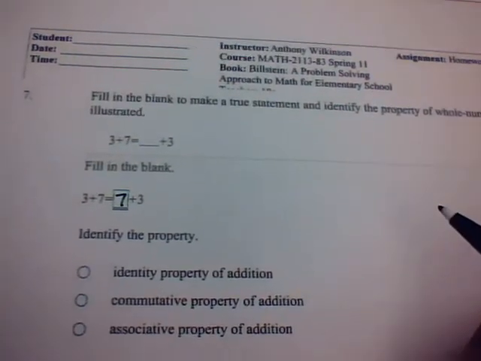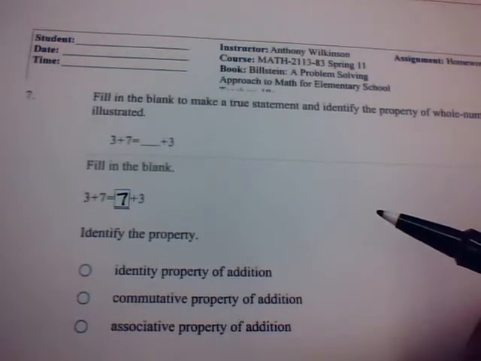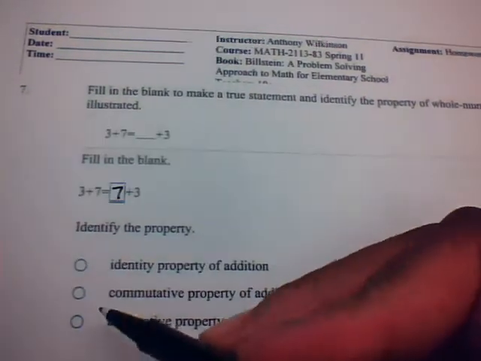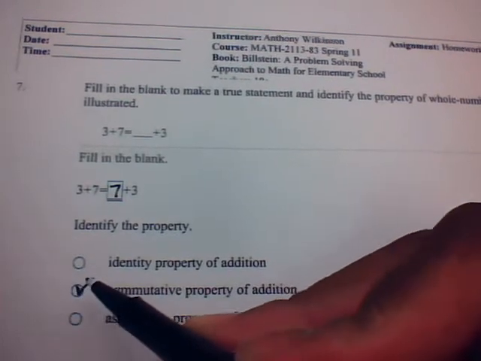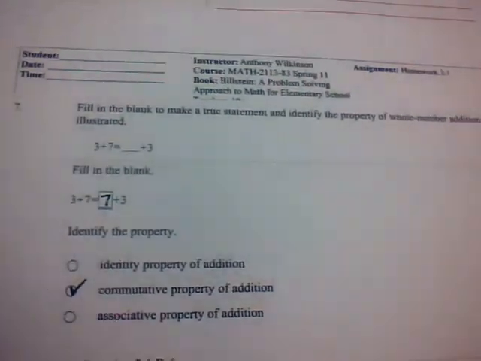Well, notice that the order has changed. 3 plus 7 is the same answer as 7 plus 3. So that illustrates the commutative property of addition.